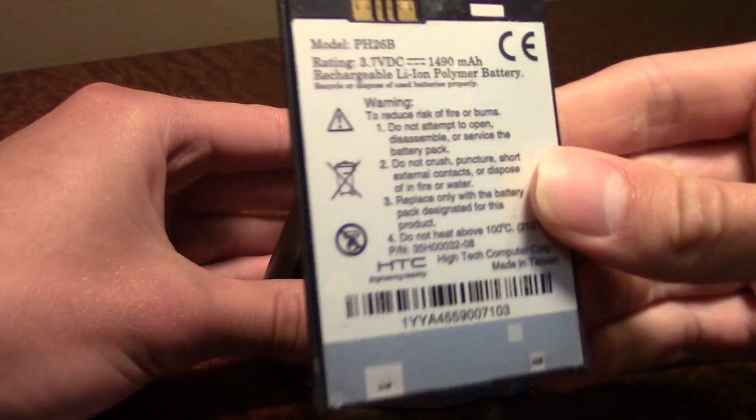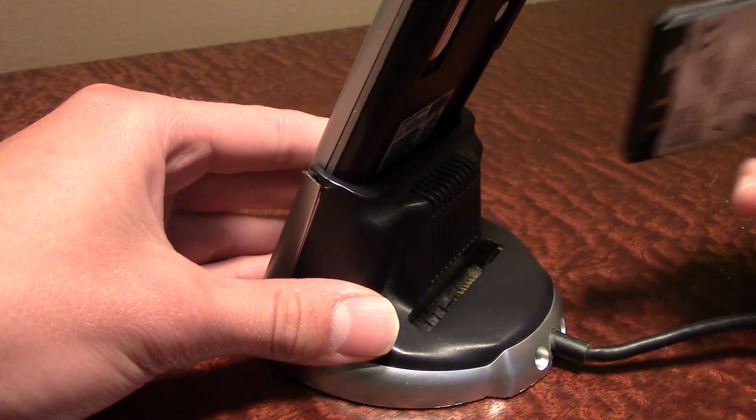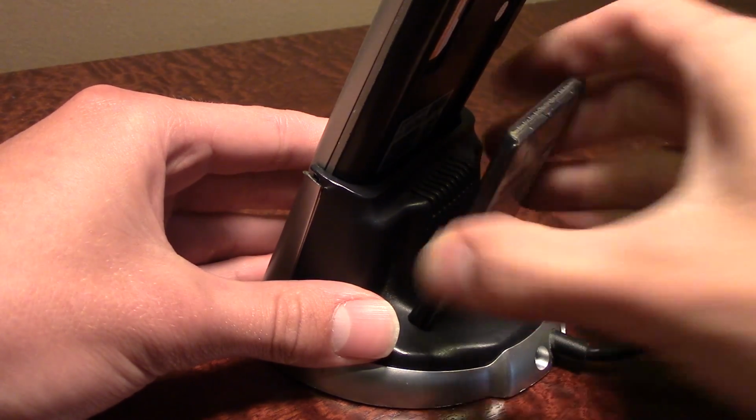I'm not sure how much an extra battery cost at this time, but I'm sure that they were being sold for this specific purpose, as this is pretty much designed for that.